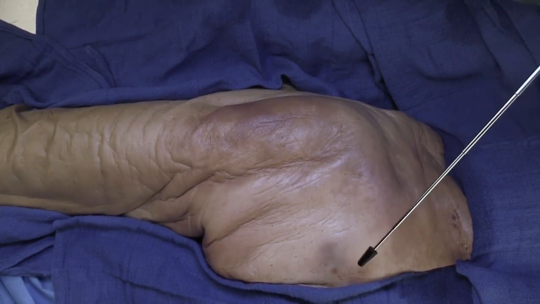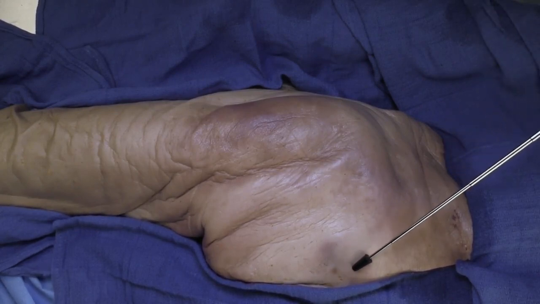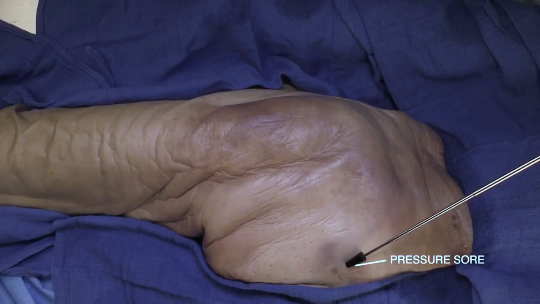Because of the close approximation of the sacrum and the skin overlying it, this is a common location for pressure sores. We indicate one here.